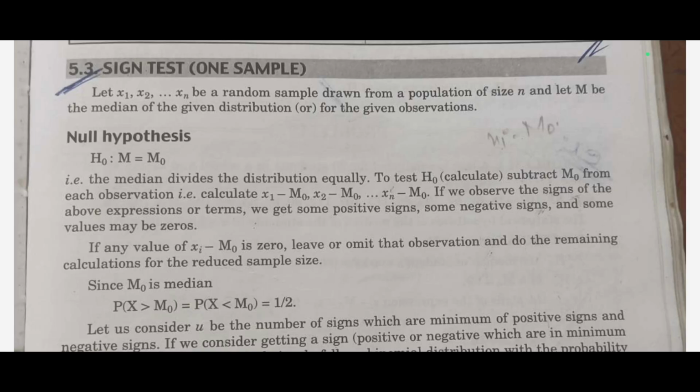So in terms of the signs of the above expressions, we get some positive signs and some negative signs. If it is less than, you have to write the minus. If it is greater than, then you have to write the plus.